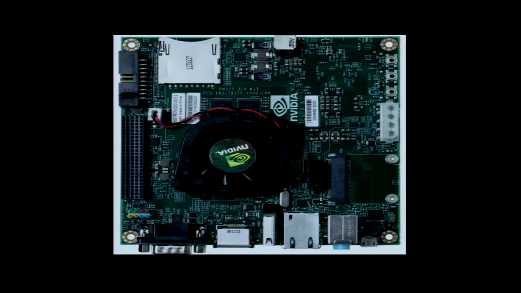It's produced by NVIDIA, who do the graphics cards, and it has a number of advantages. It has USB 3 on it, which is one of the few ARM boards that do at the moment. It also has a 192 core GPU, which allows you to do operations in parallel.